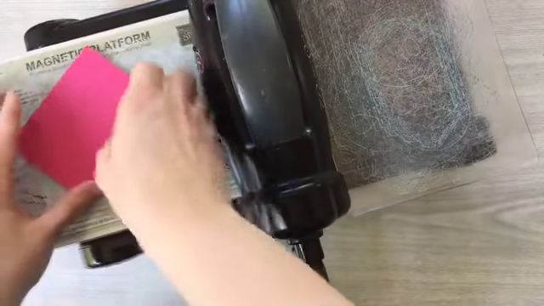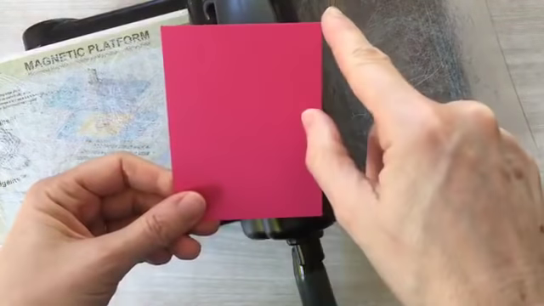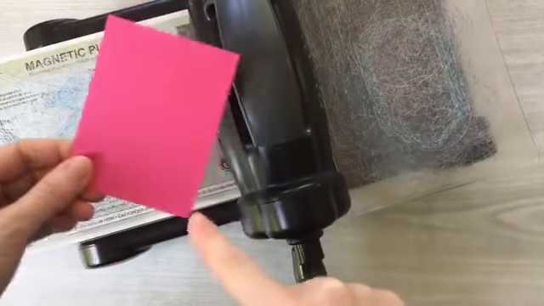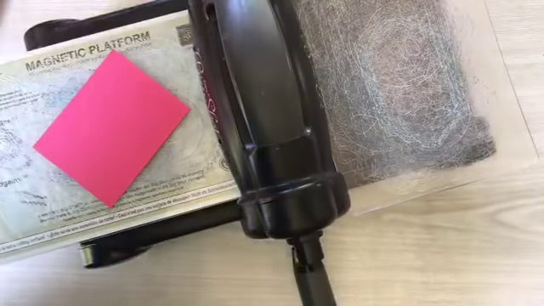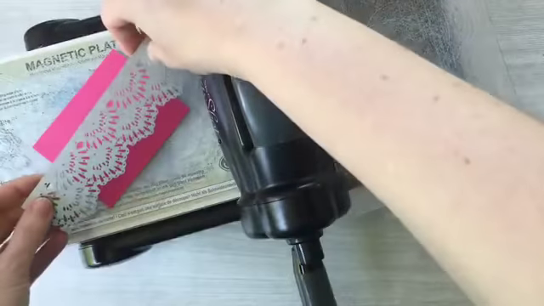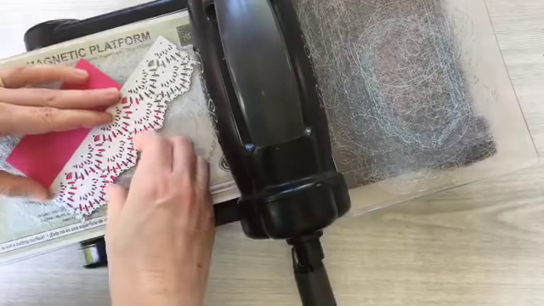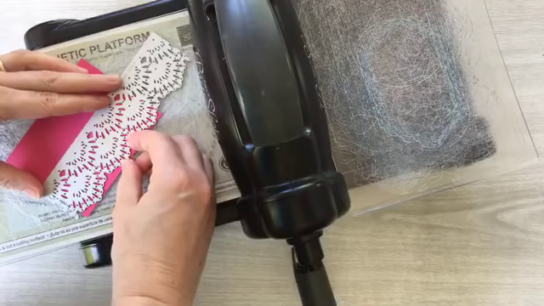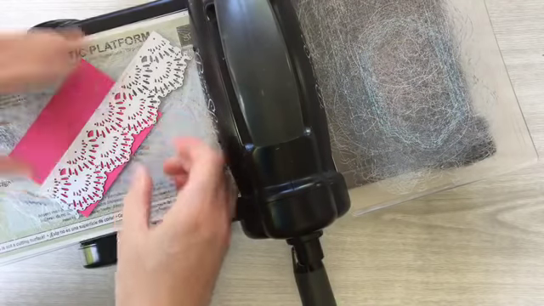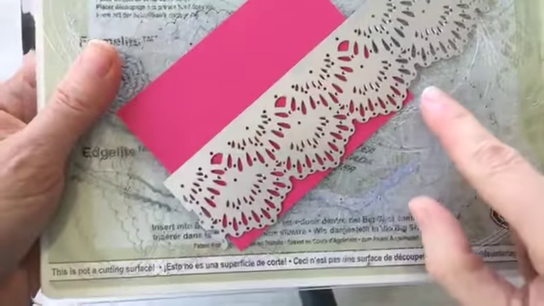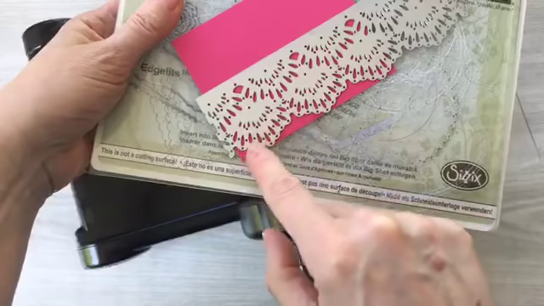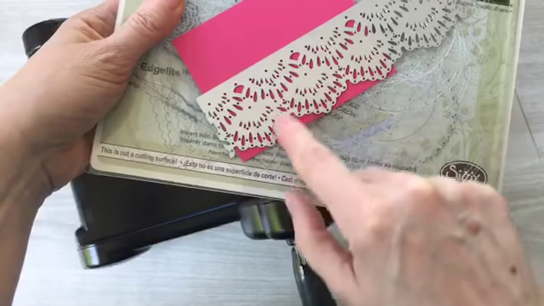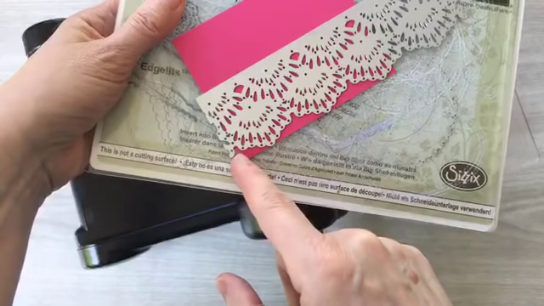The other thing I want to do is I need to create that edge. So this is a piece of Melon Mambo. I cut it to 3 inches by 3 7/8 inches. We're going to put the die along the 3 7/8 inch side. Oh, that's a mouthful. Okay, so I'm going to put this die such that one of the big, I'll hold this up in a second so you can see it. I'm lining up the die with the edge of my cardstock and I'm putting it such that this big shell scallopy thing is right along the edge there.